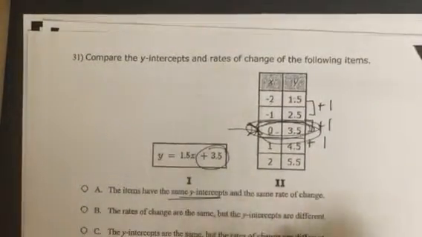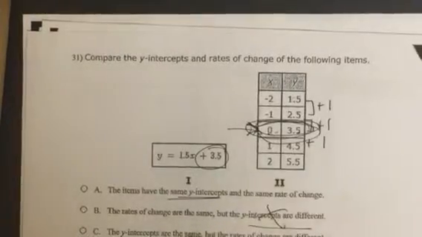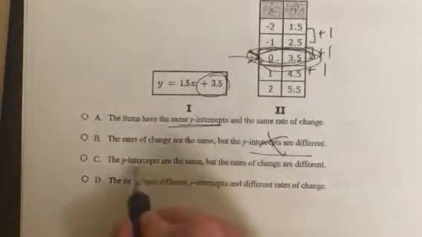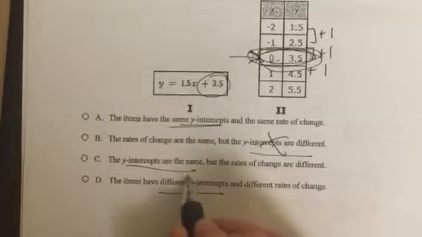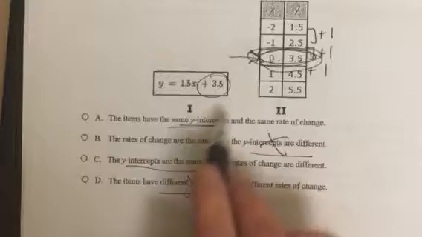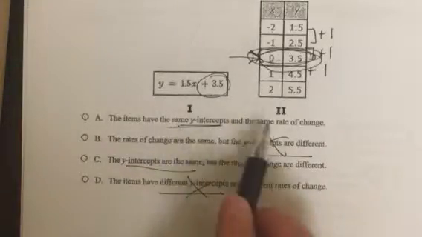Same y-intercept. That's out. Y-intercepts are different. Same y-intercept. Yep, this one says different y-intercept. That's out. So the rates of changes are different though. Same y-intercept, same rate of change, out. So the answer is C. All right, so that's that.